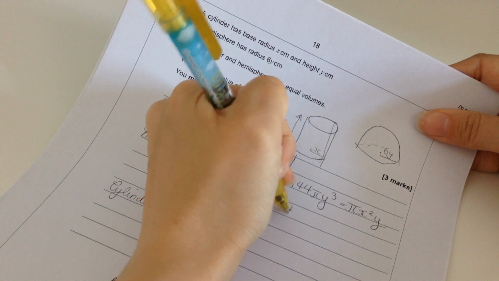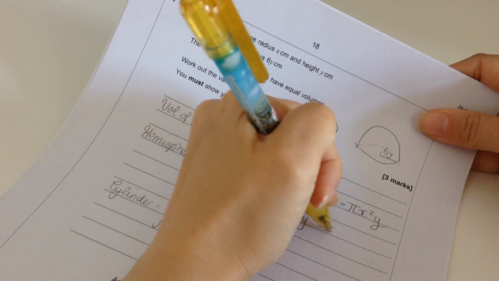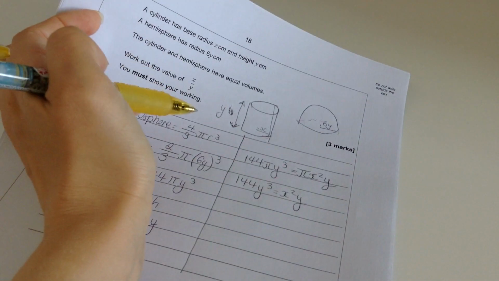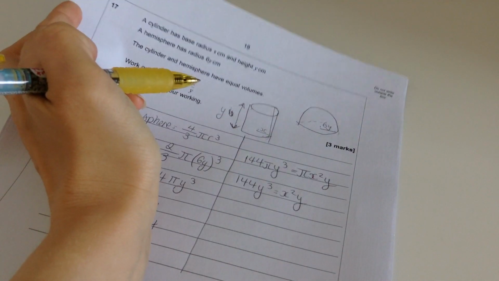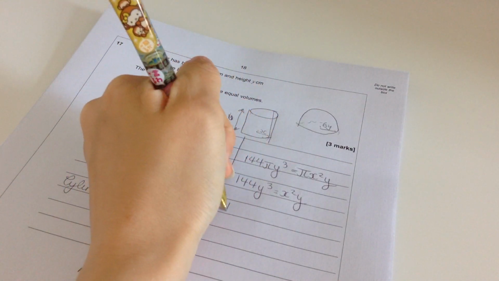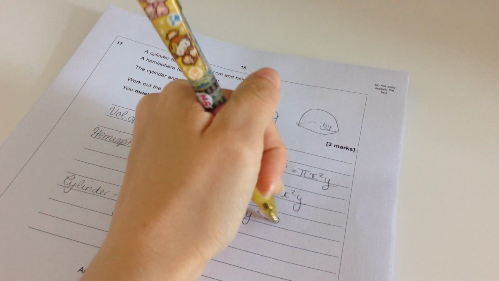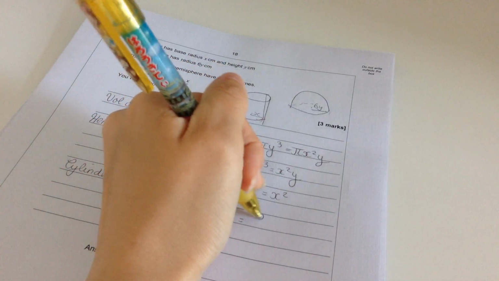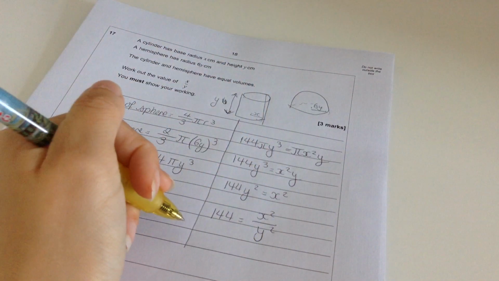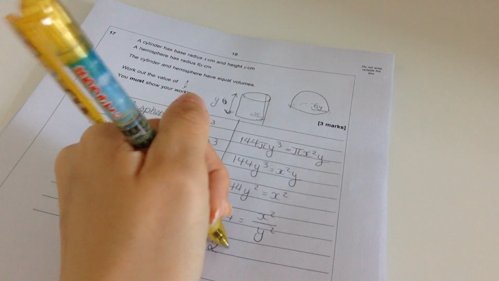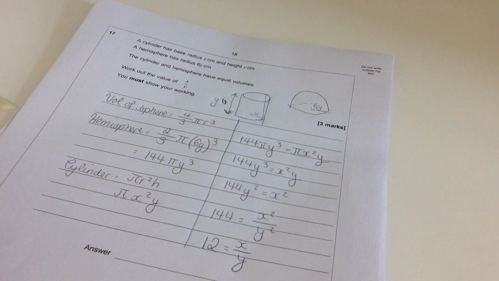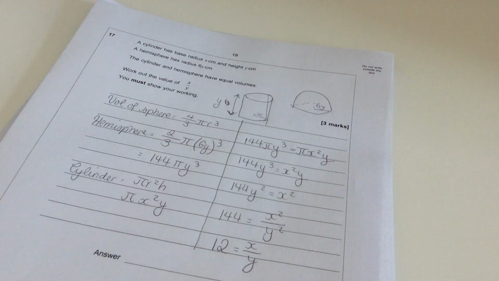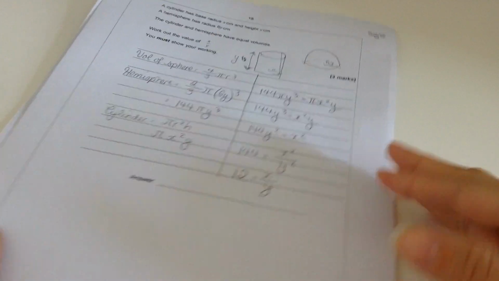Divide both sides by pi. And since I know that y can't be 0, because if y was 0 this cylinder wouldn't be a cylinder, it would be a circle, I can divide by y from both sides. So x squared over y squared would be 144, so x over y would be 12. And I don't have to say plus or minus 12 because we're dealing with lengths and you can't have negative lengths. So that's going to be my answer.